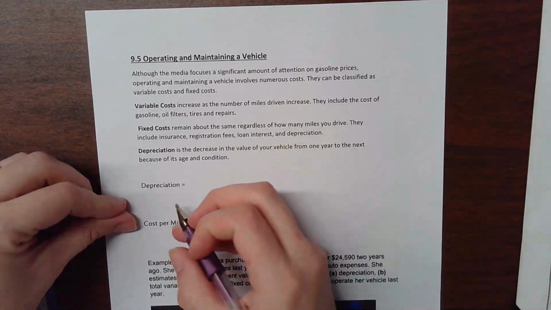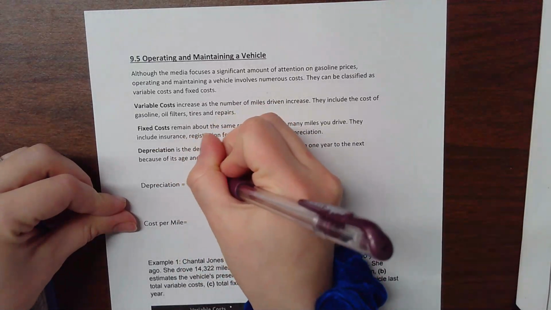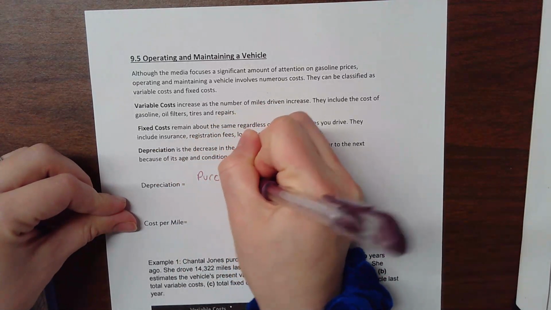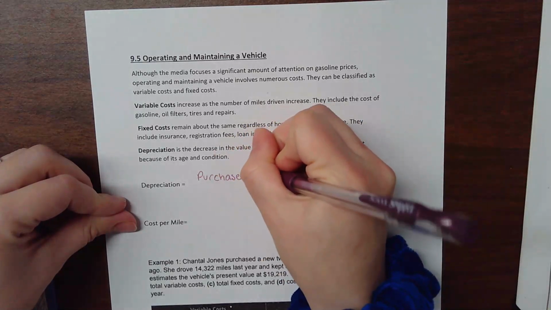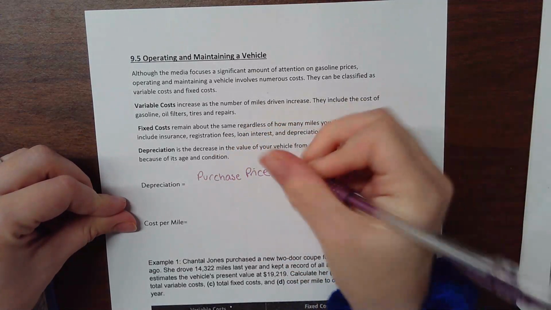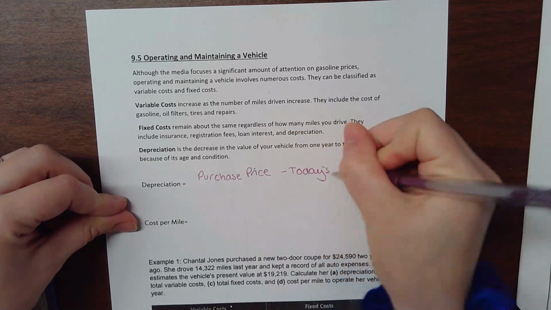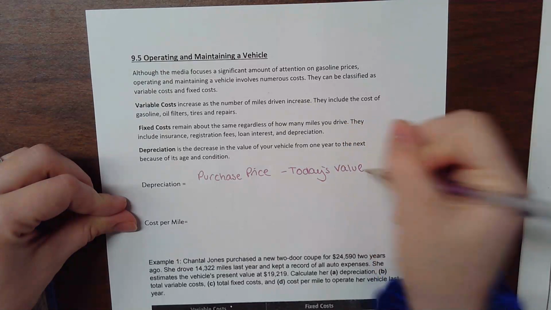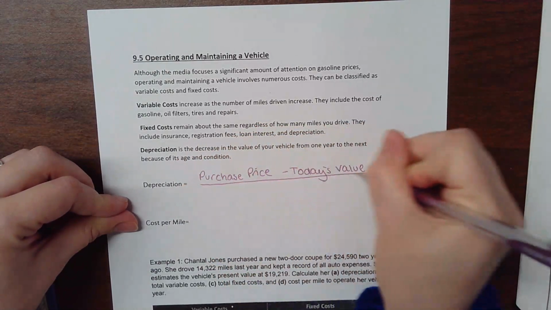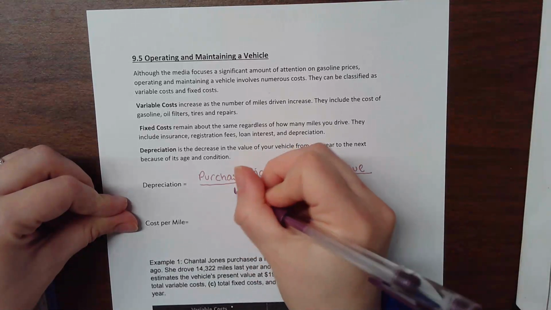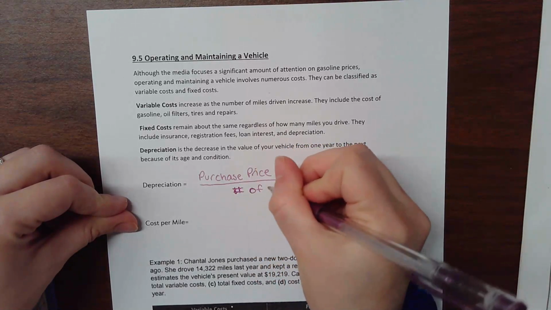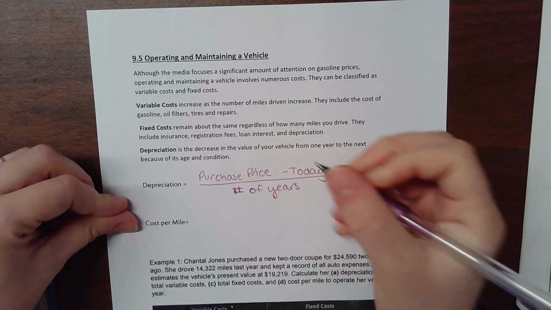So depreciation, we take the purchase price. We subtract today's value. And then we divide it by the number of years owned.